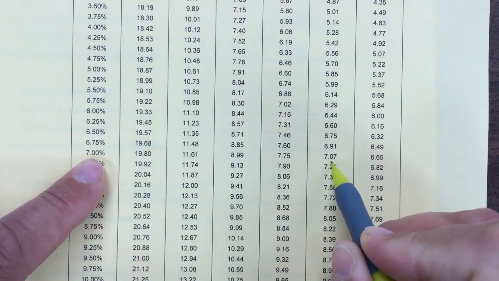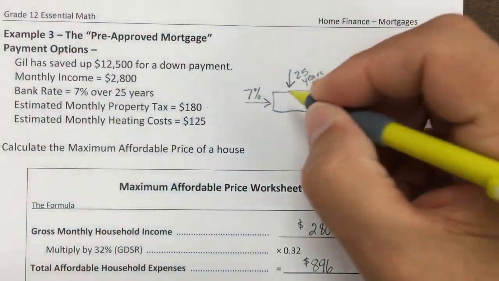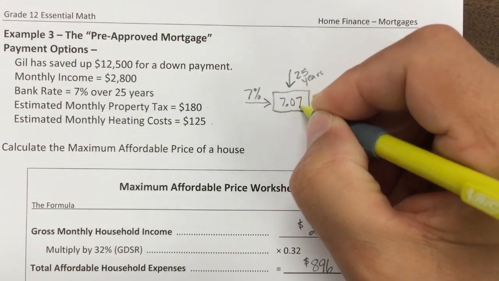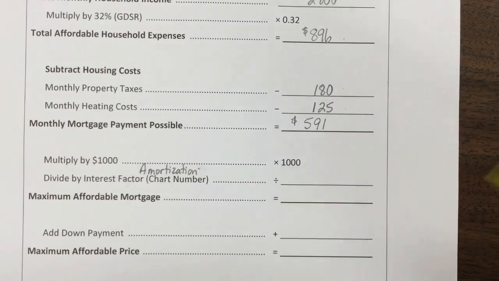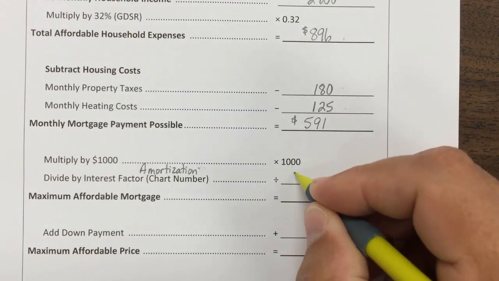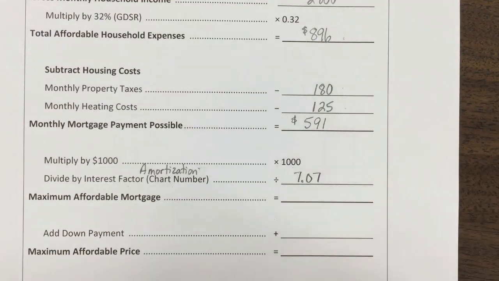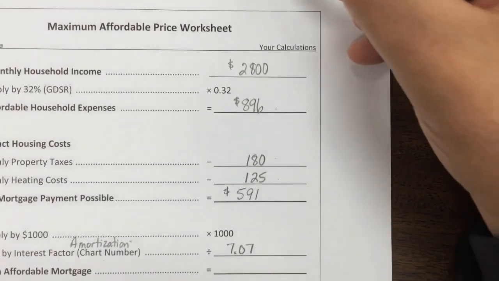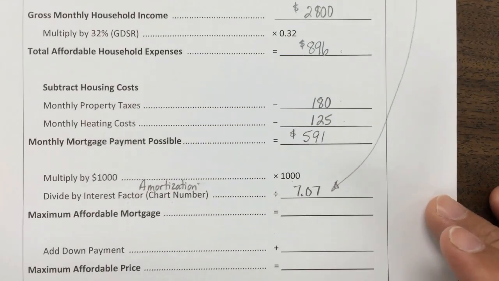So it's the value 7.07. Okay, so just to jot it in here, 7.07, just so that we can show that we've pulled it out of the table. Maybe I'll draw a quick arrow. That's where that number comes from.